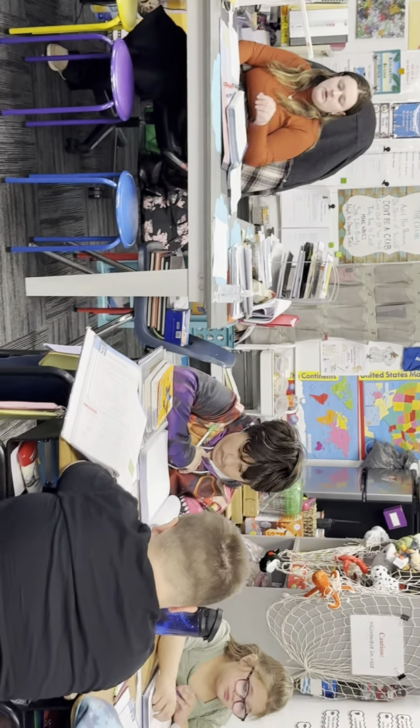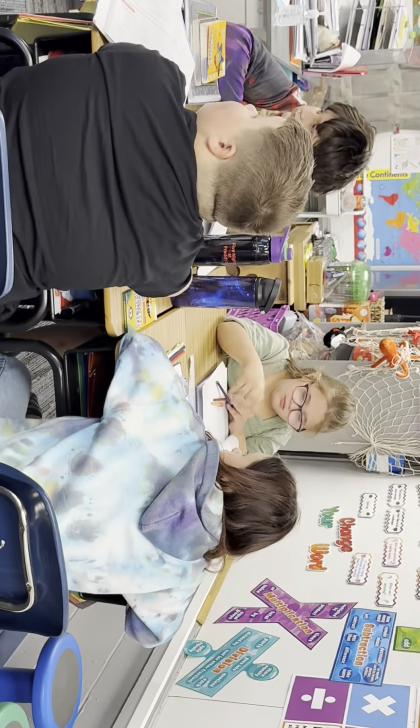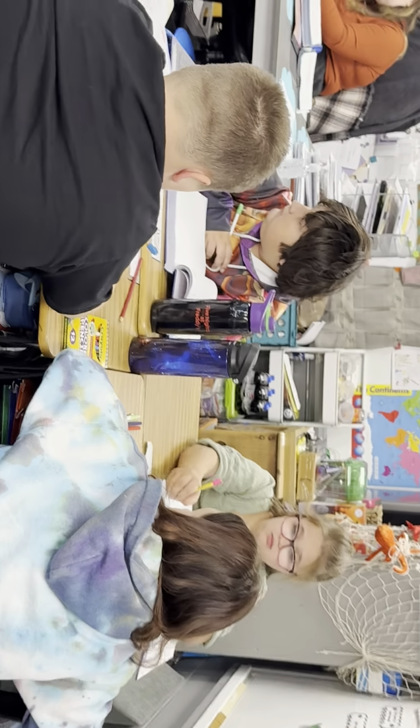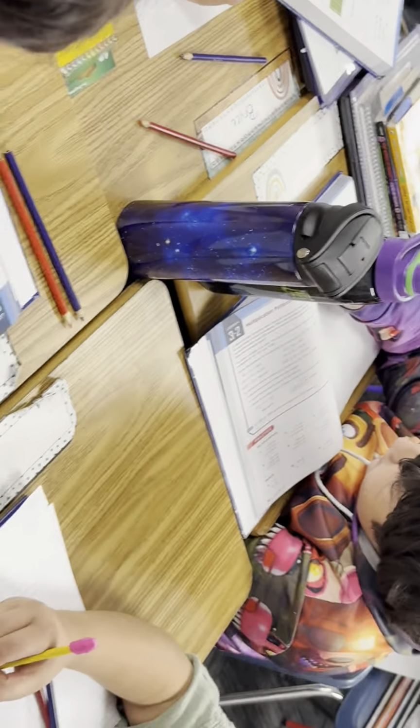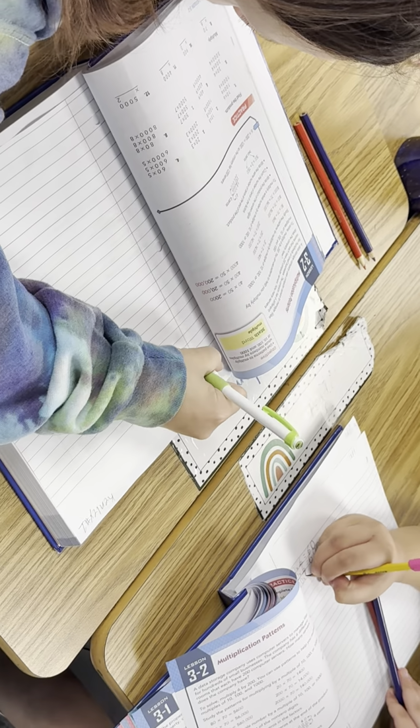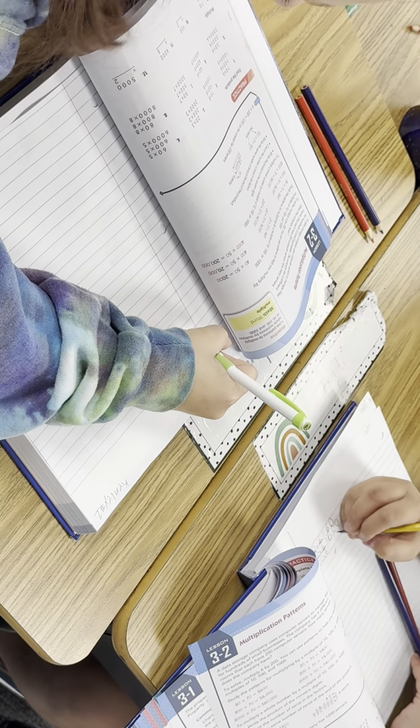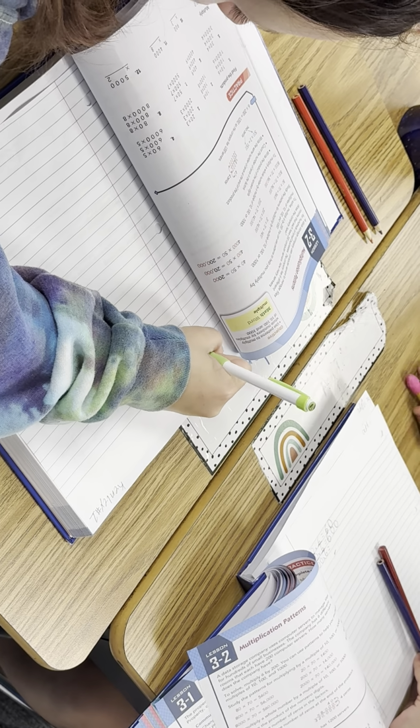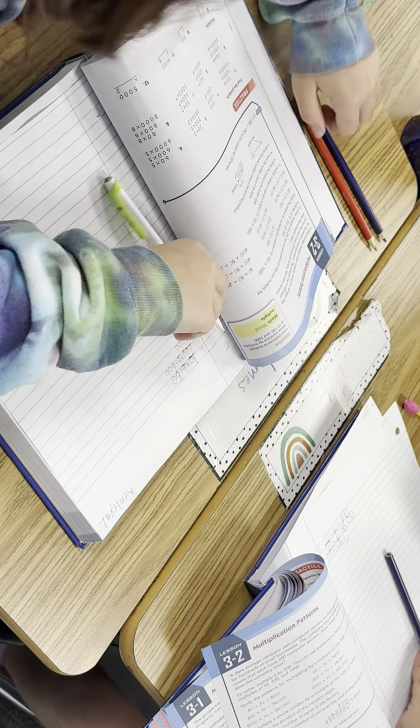Okay. Now we are going to move on to 1,000 times 6. We're going to underline it with our red colored pencil, our 1 and our 6 again.